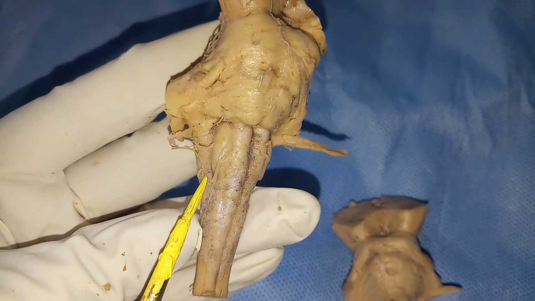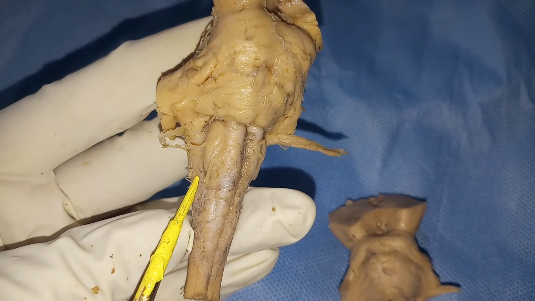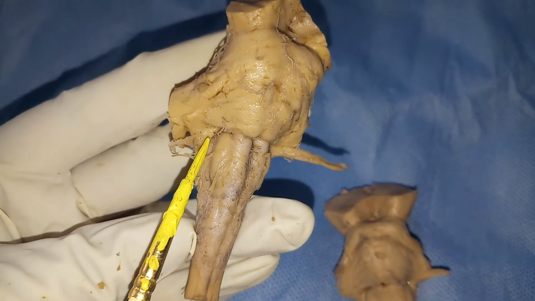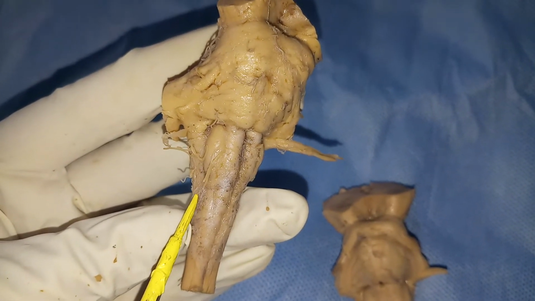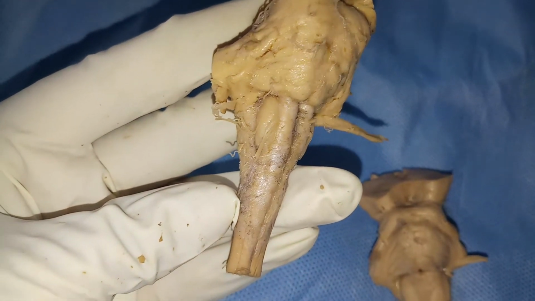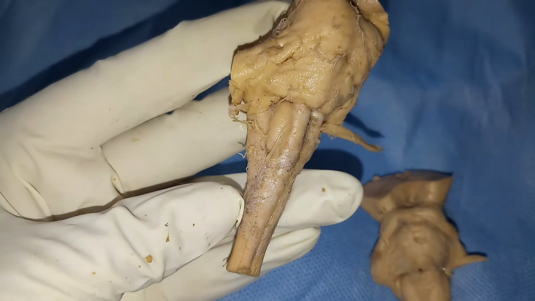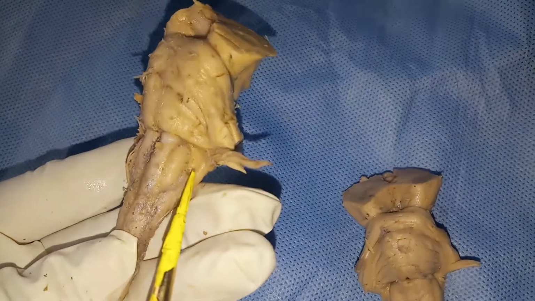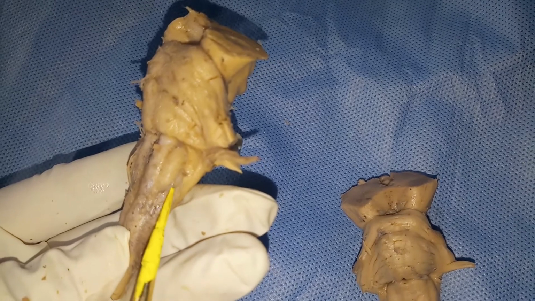From here, just lateral to the olive, 9th, 10th and 11th nerve come out from the posterolateral sulcus, and this posterolateral sulcus in the spinal cord gives rise to the dorsal rootlets of spinal nerve. So we had seen pyramid, hypoglossal nerve, olives, 9th, 10th, 11th nerve.